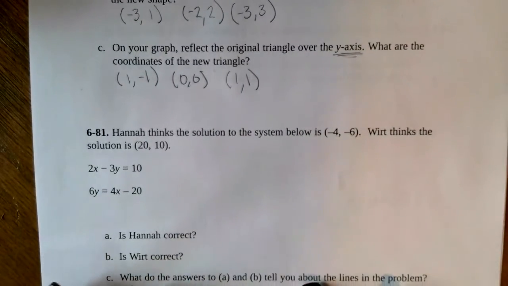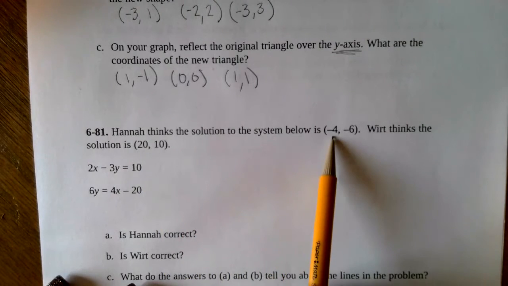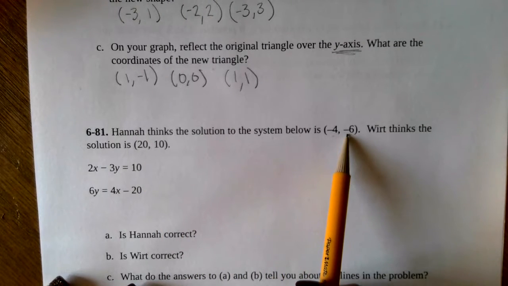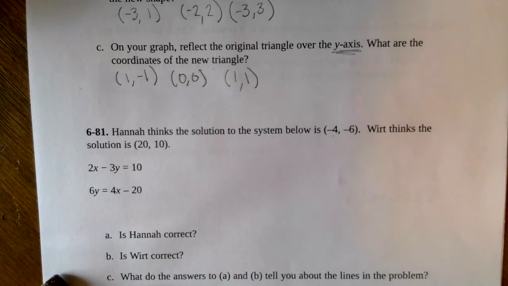Now, for 81, it says that Hannah thinks that the solution to the system below is -4, -6. Wirt thinks that the solution is 20, 10. And we have to basically say who's right? Is Hannah correct? Is Wirt correct? And then what do the answers to A and B tell us about the lines of the problem?